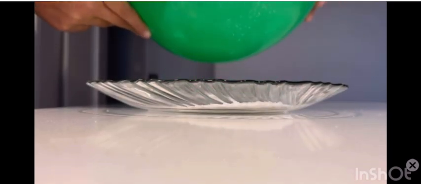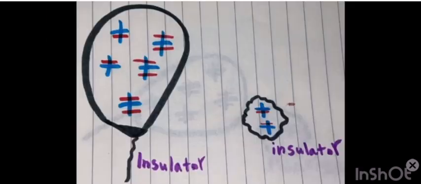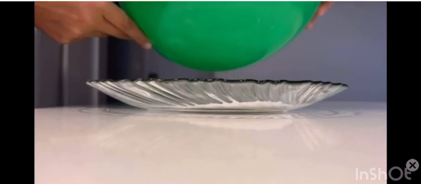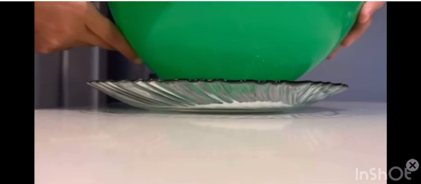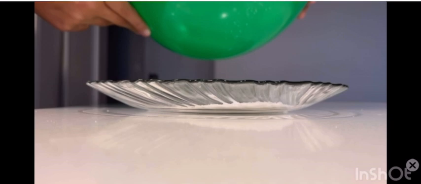I bring the charged balloon close to salt. We can see that it attracts the salt particles, and when they get attracted, some of the particles move back to the plate.